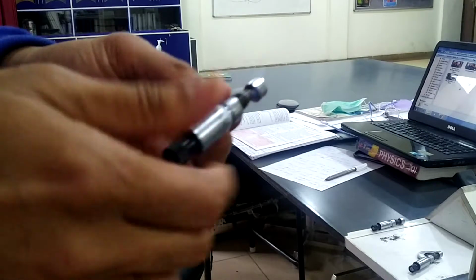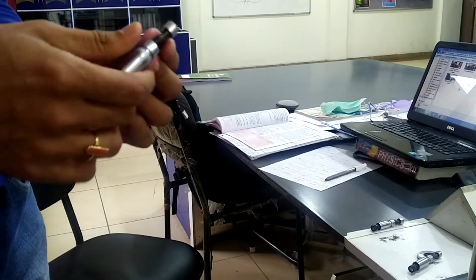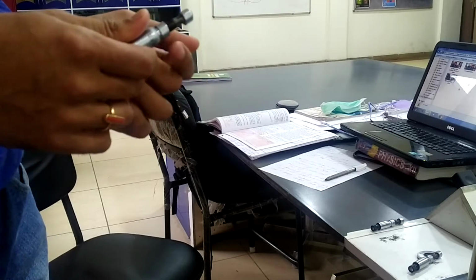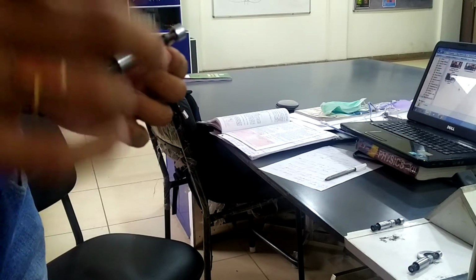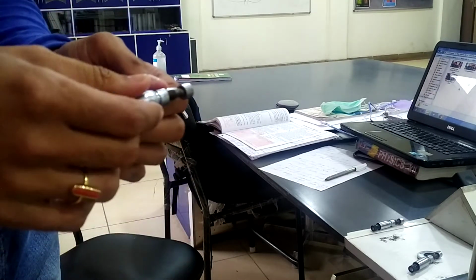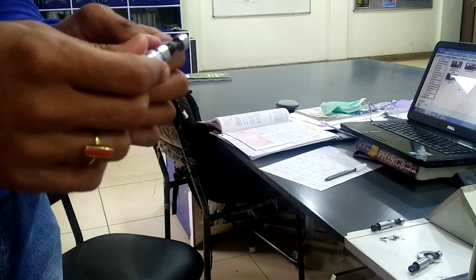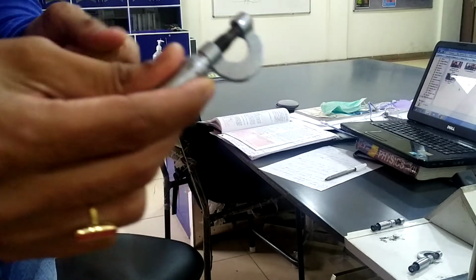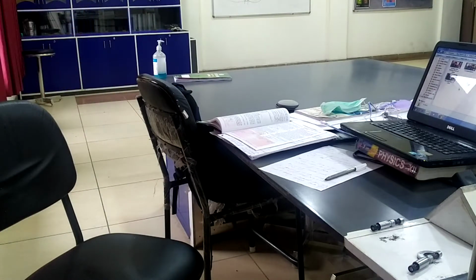So what is the least count of this instrument? Think about it. The least count of this device is 0.01 millimeter, which will be equal to 0.001 centimeter. So that is why this device can be used to measure the thickness of the paper, right?